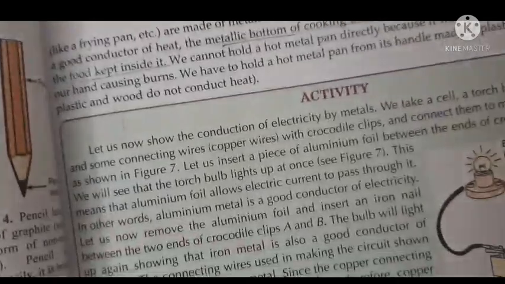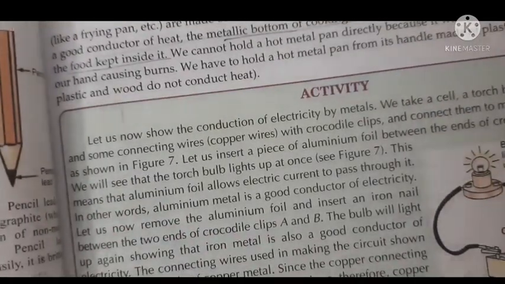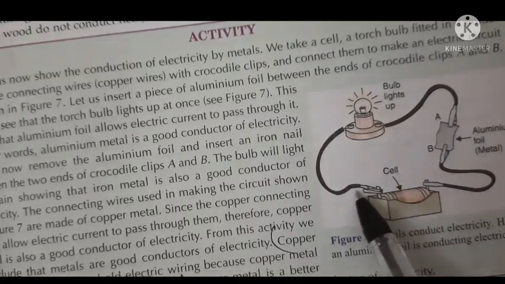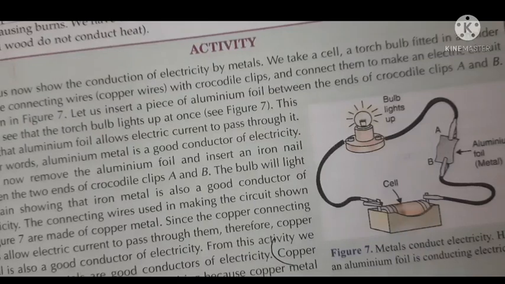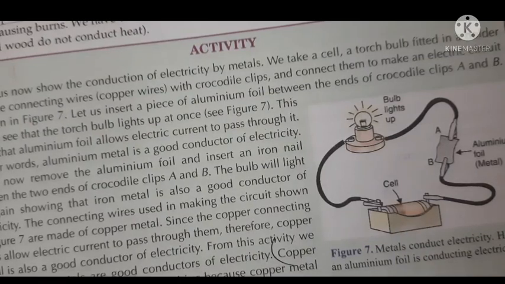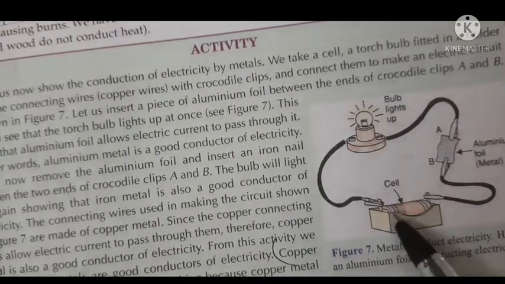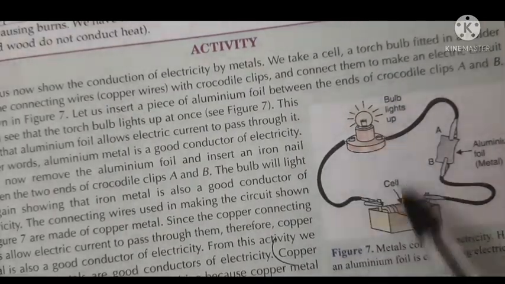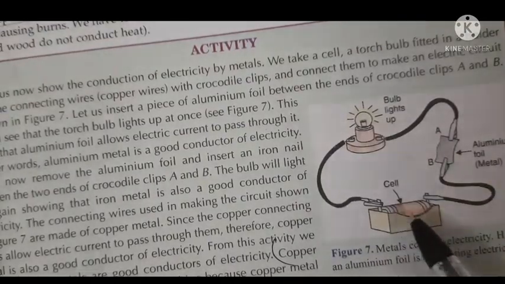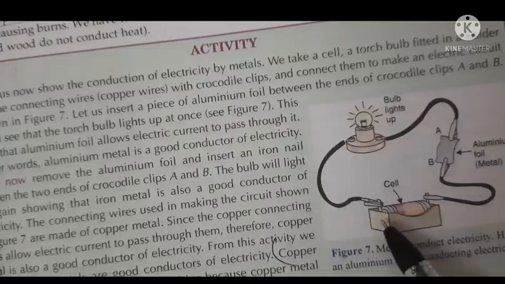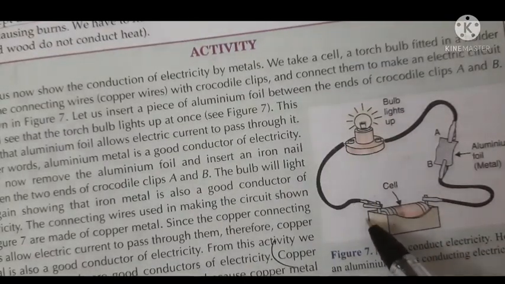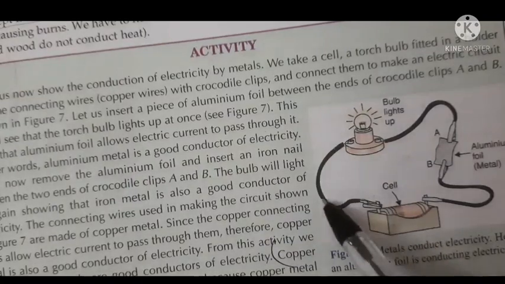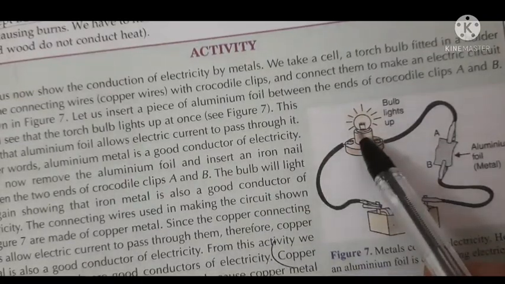Now, metals are also good conductors of electricity, which means they allow electricity to pass through. Let us say this is a battery and this is a copper wire. You know that copper is used in electric circuits and wiring. Silver cannot be used because it is costly. Now this battery is connected with a wire, and the bulb glows. What does it mean? The battery is a source of electric current, and this copper wire conducts the electric current from the battery to the bulb.